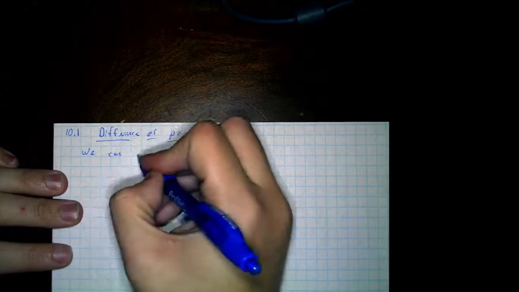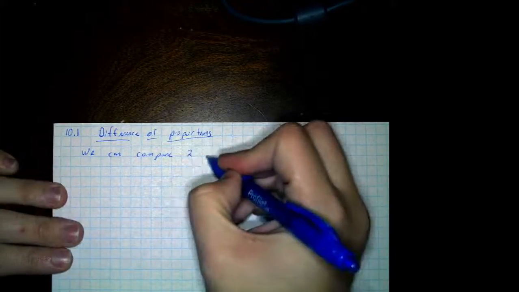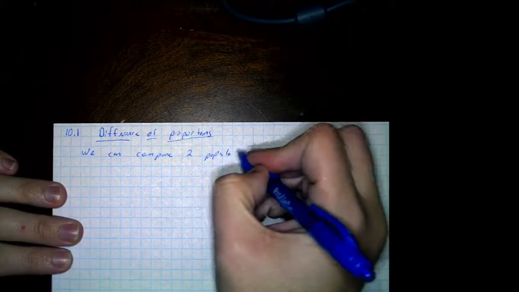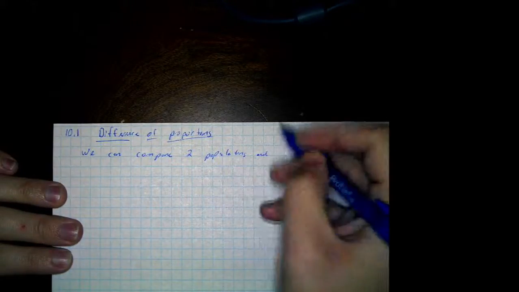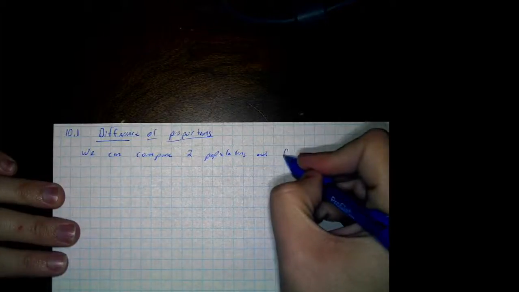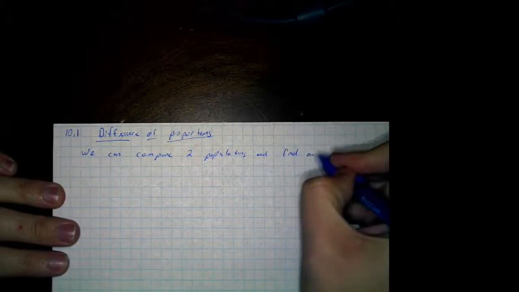All right, so let's talk about the sampling distribution. We can compare 2 populations and find out how different they are.